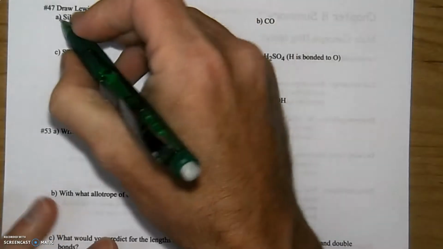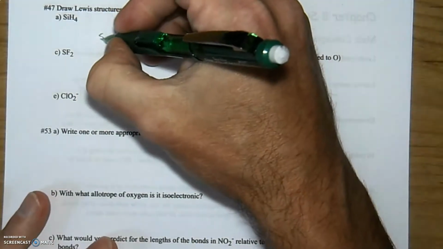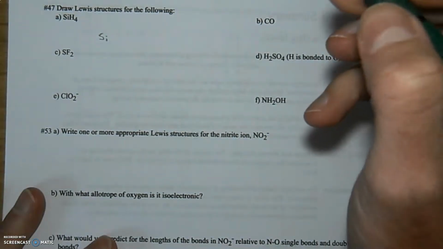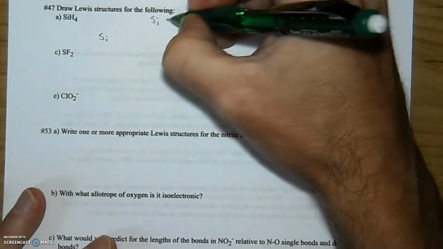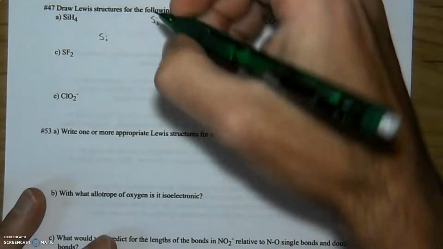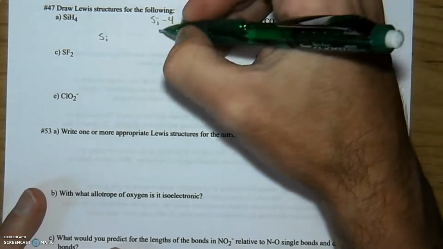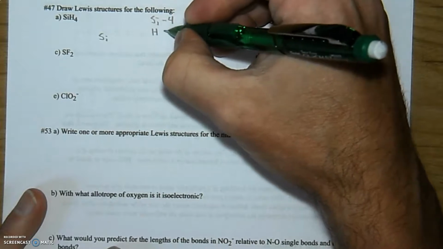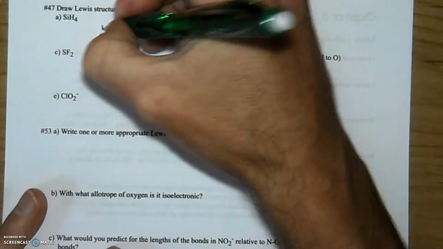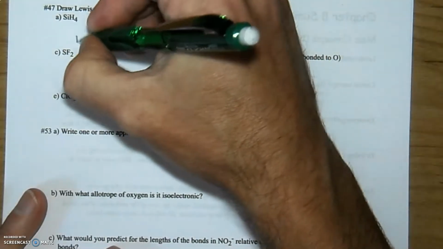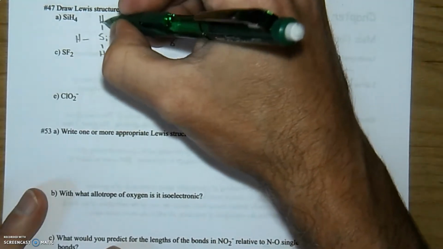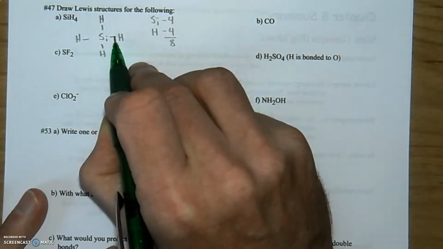The first one here, silicon tetrahydride. Silicon is the central atom. Well, I guess I should go through and do the electrons first. For silicon, it's got 4. Count over 4 rows, just like carbon, or columns, excuse me. Hydrogen has 1 each, so I have a total of 4. There is no charge, so I need to come up with 8 electrons. Put all these hydrogens in here. 2, 4, 6, 8. Done.